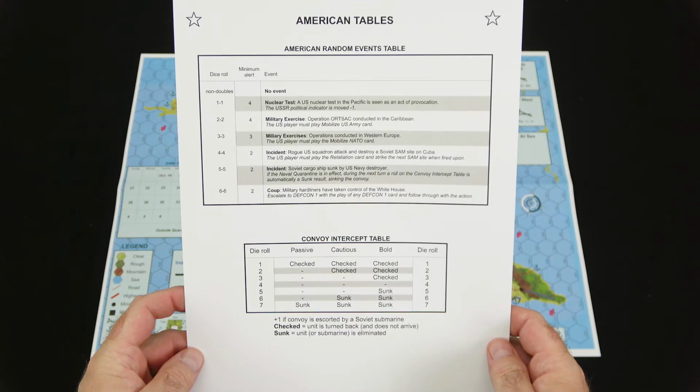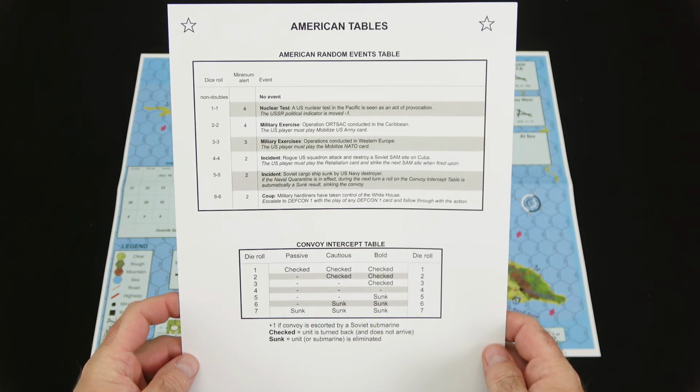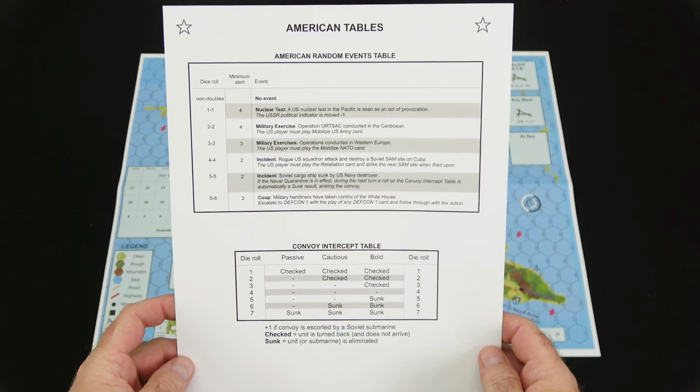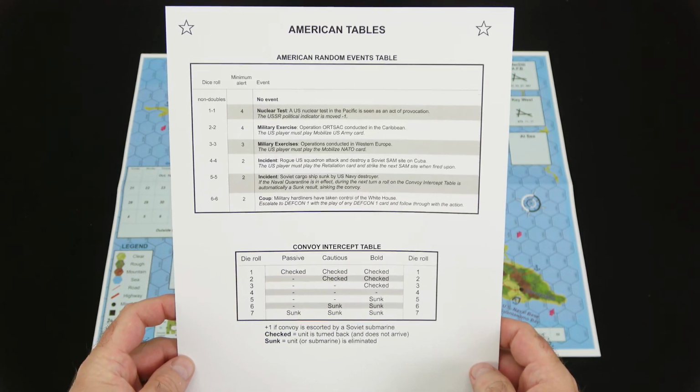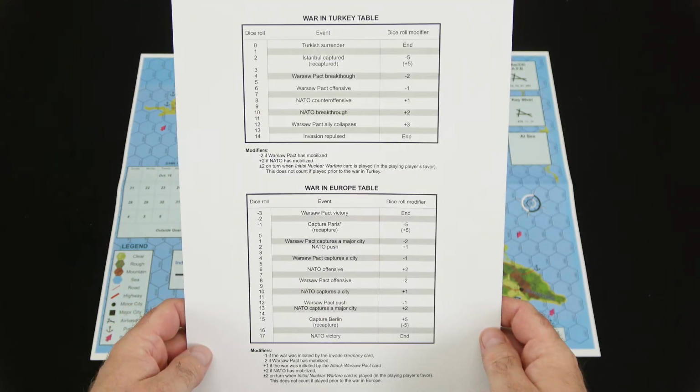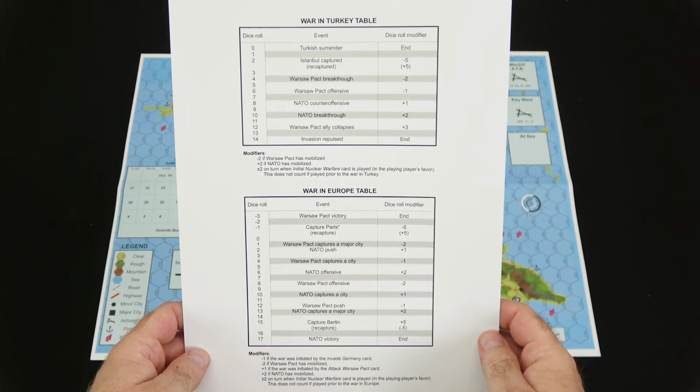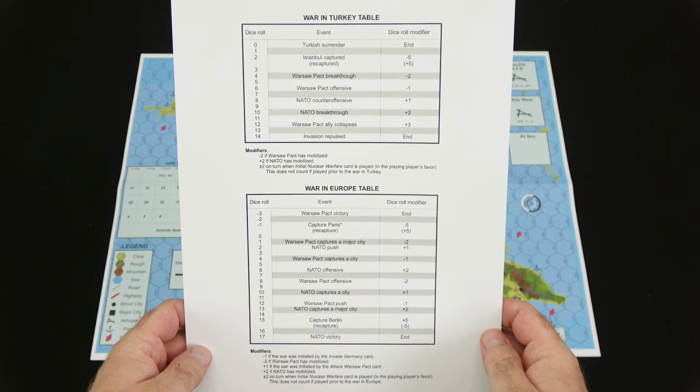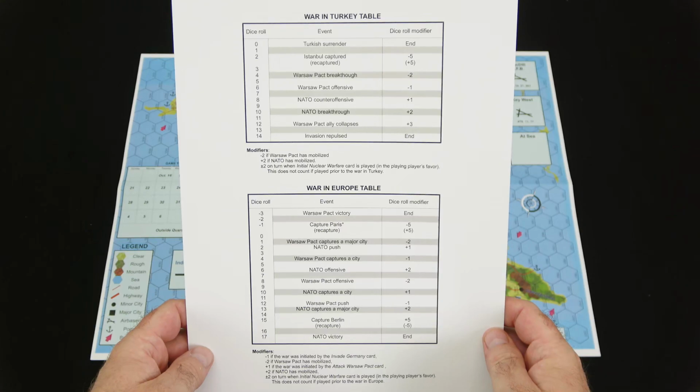Next, we have the American tables, where you get the American random events and the results based on the die rolls. At the bottom, you have the convoy intercept table. On the back, you have the war in Turkey table, as well as the war in Europe table, and the explanation of the DRMs at the bottom.